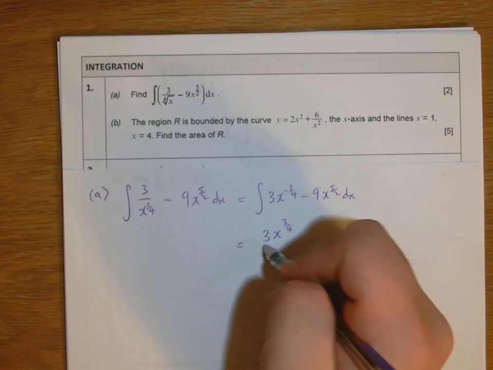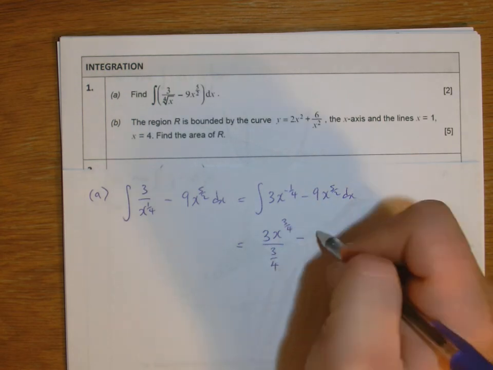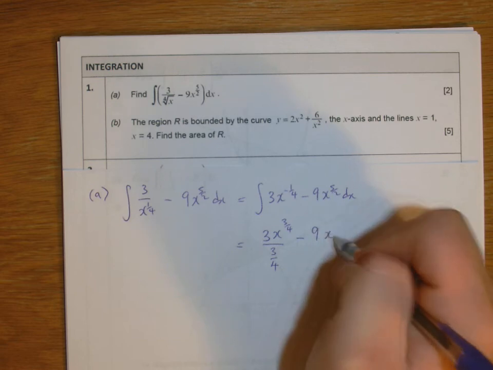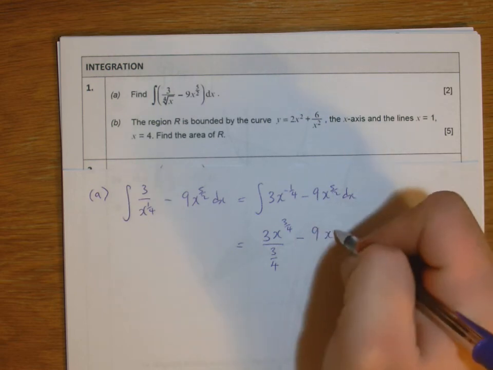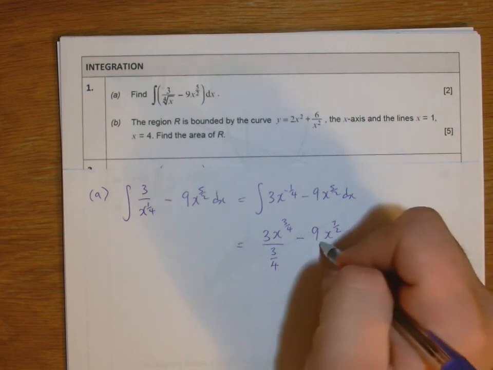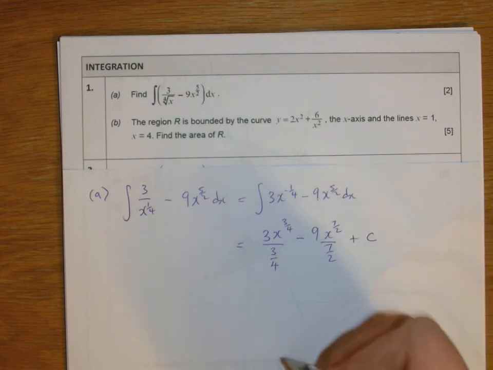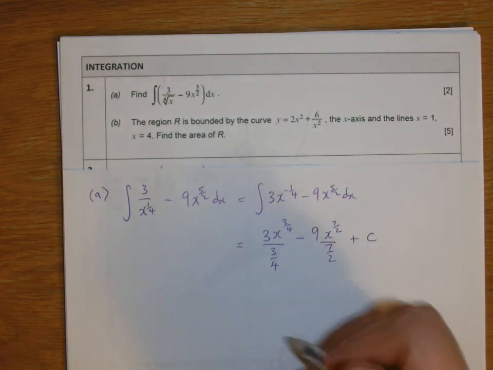You could use a calculator. You've got to divide by this new power, which is 3 quarters. Take away then 9x, again add 1 to this power, so you get 7 over 2, and divide by this new power, 7 over 2, plus then a constant. Don't forget, the constant of integration needs to be added on.